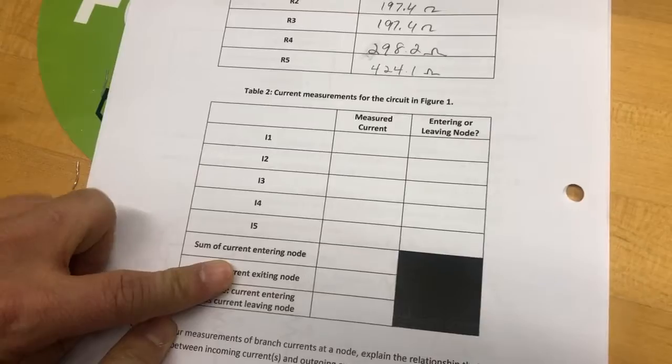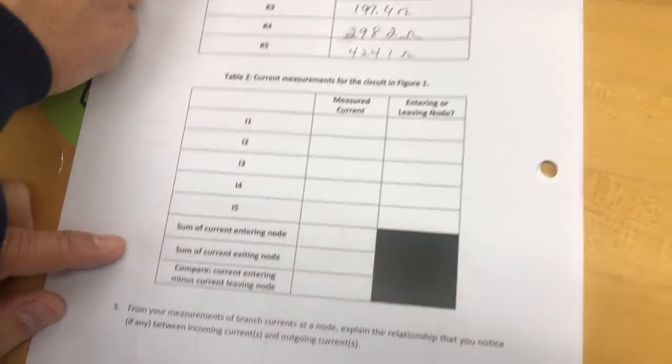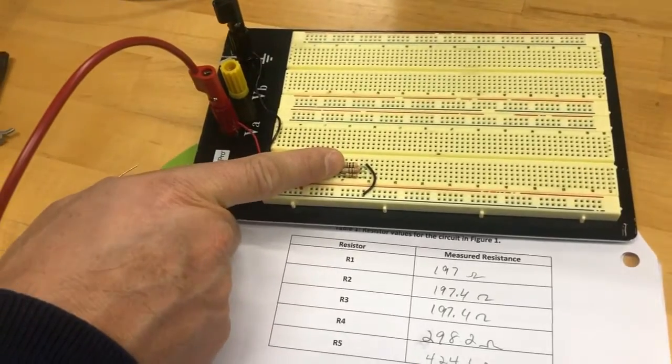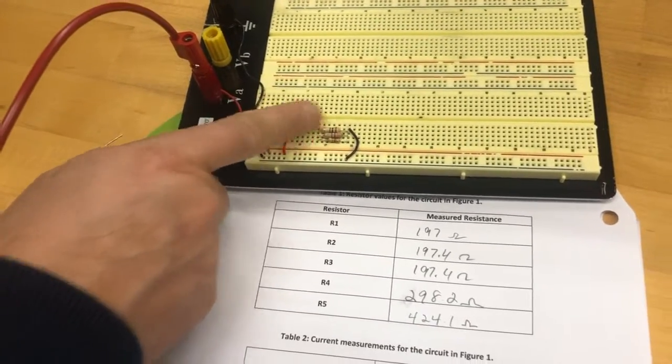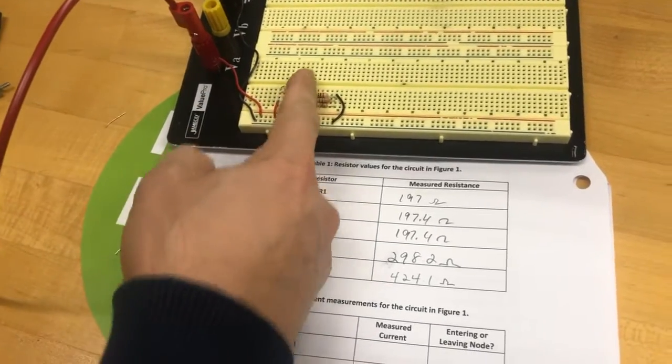Now what I'm gonna measure? Let me show you what I'm gonna measure. I have all the measurement for the resistance here. I'm gonna measure 5 currents, I1, I2, I3, I4. So I1 will be on to this one here. I2 here, I3, I4, I5 here, right? So I'm going to measure all the currents for this node here, for this node right here, okay?